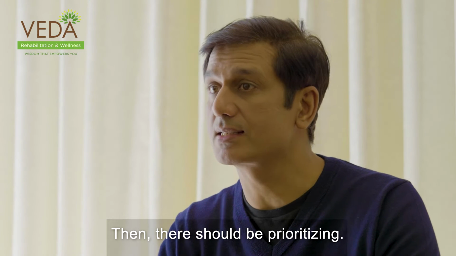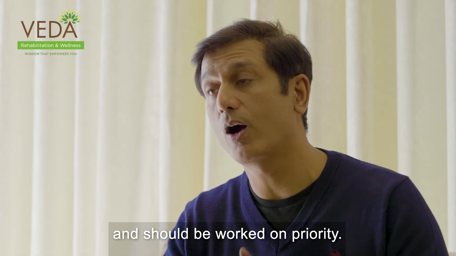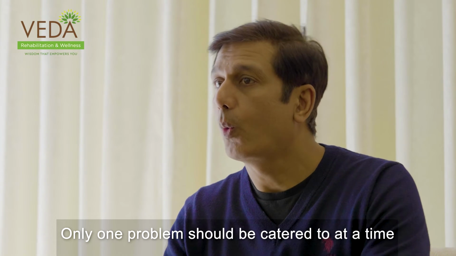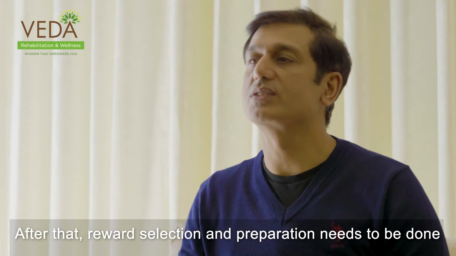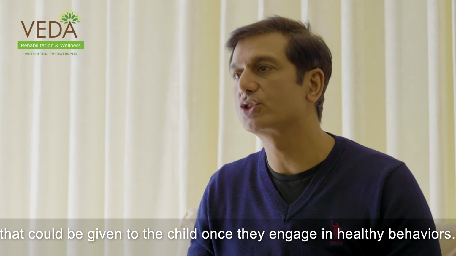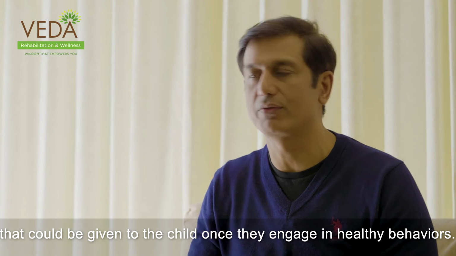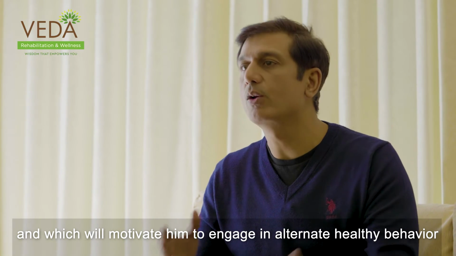Then they should be prioritized. The behavior that requires most attention should be targeted first, and that should be worked upon on priority. Only one problem should be catered to at a time. After that, reward selection and preparation needs to be done. Adequate and appropriate reward should be chosen that could be given to the child once they engage in healthy behaviors. It is important to choose rewards that the child enjoys, which will motivate him to engage in alternative healthy behavior.